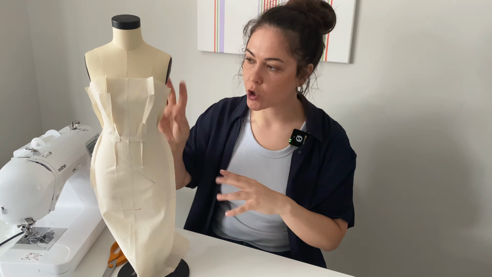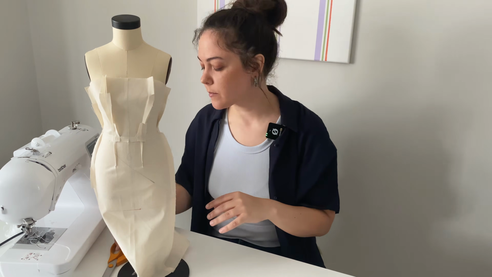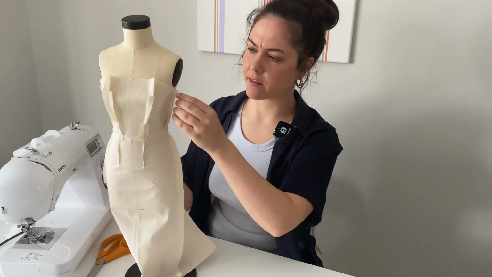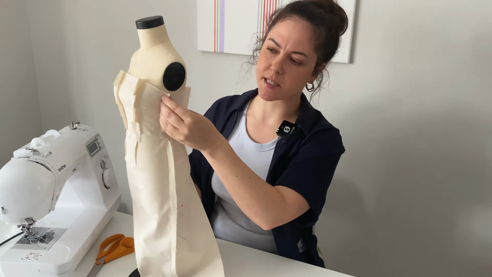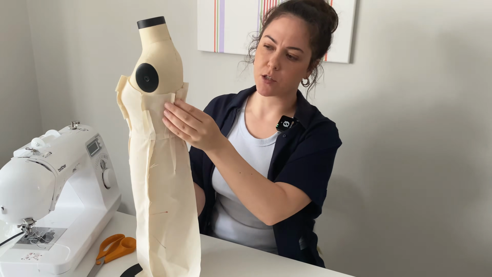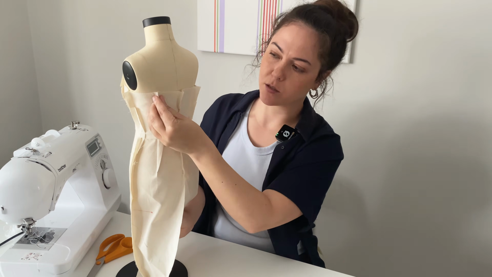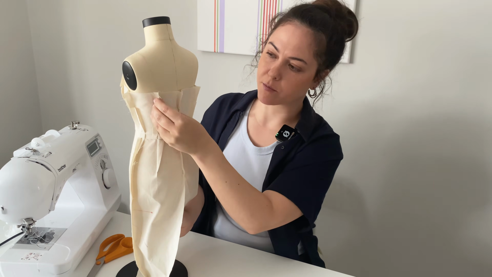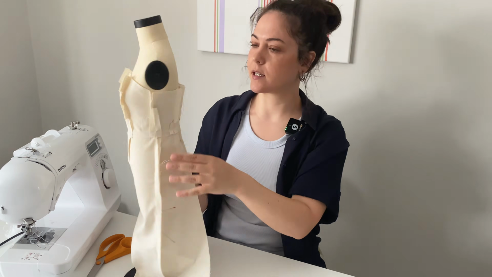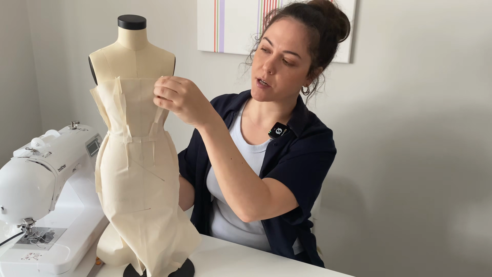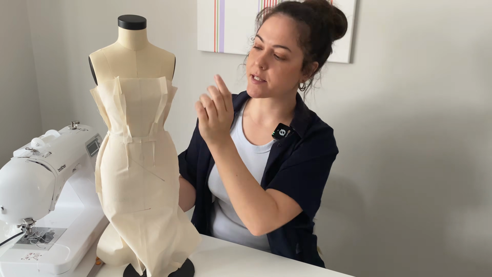Right, so we got this far now. I have the mock-up for the base. I do have some fitting issues. It turns out that I think it's a balance issue because my side seams seem to be okay, but I do have some issue here at the back. It seems to be a little too small. So I'm going to adjust that. And also it needs to be a little bit more fitted here on the overbust.